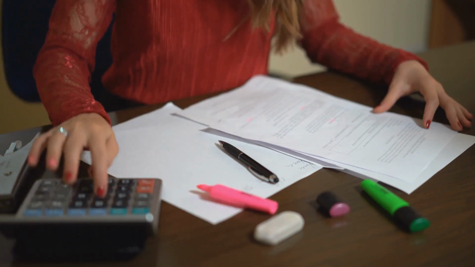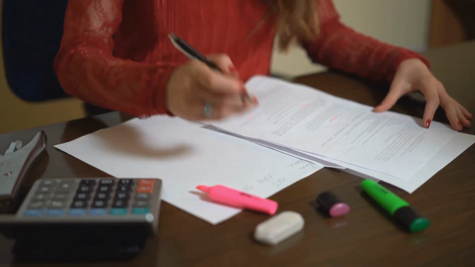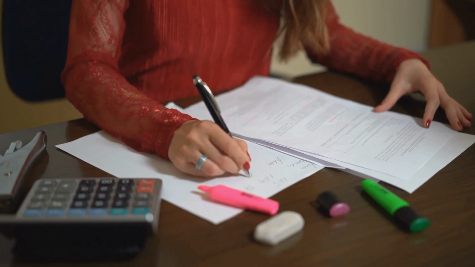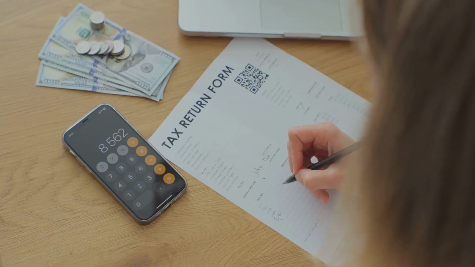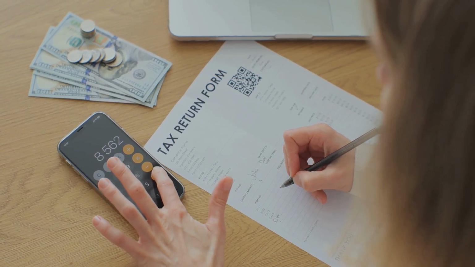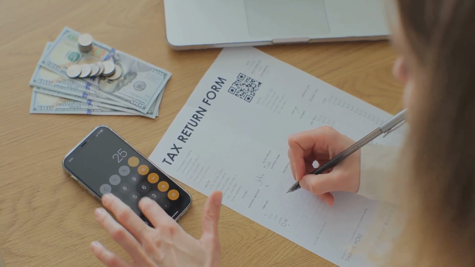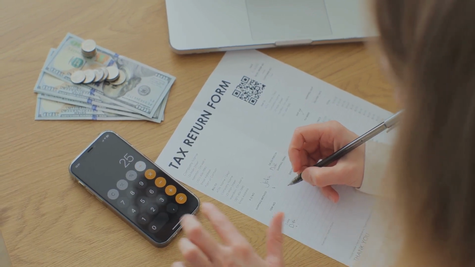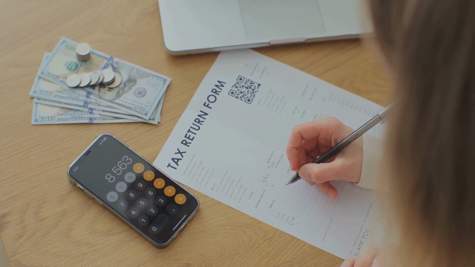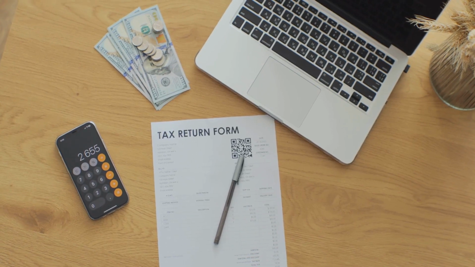So, be proactive about staying informed. This could involve reading up on tax laws, attending seminars, or even joining online forums. As you navigate the tax landscape, don't be afraid to seek help when necessary. Whether it's asking a colleague, a family member, or hiring a professional, getting the right help can make all the difference.